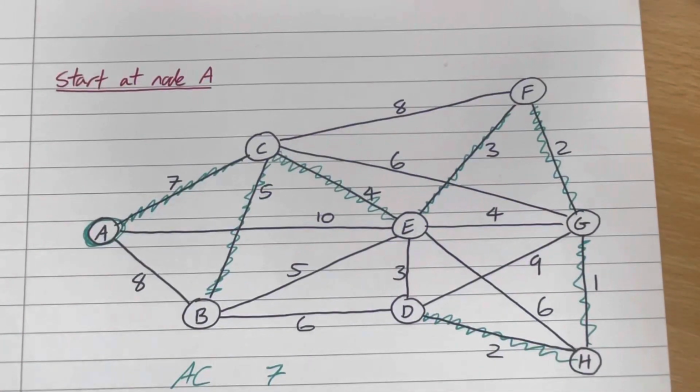All right, thank you very much for watching. Next video, we're going to have a look at how we go about finding a minimum spanning tree when you're given a table instead of being given the network.